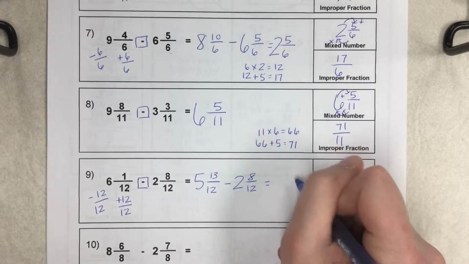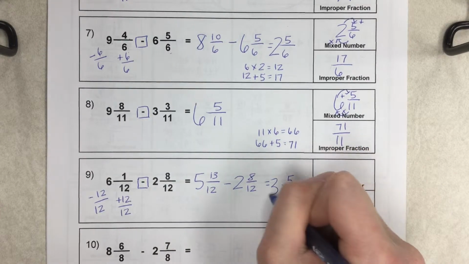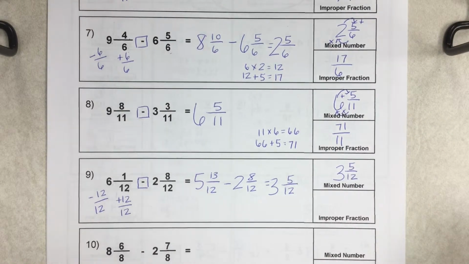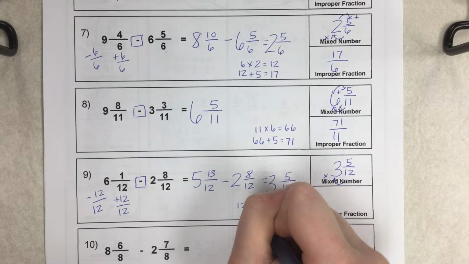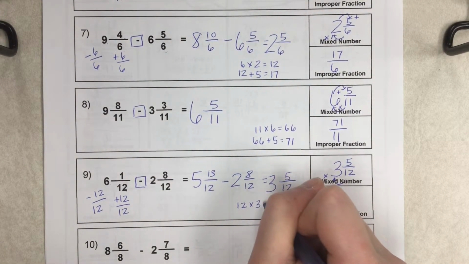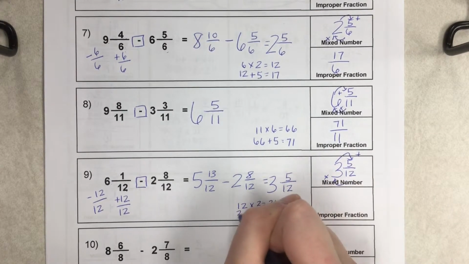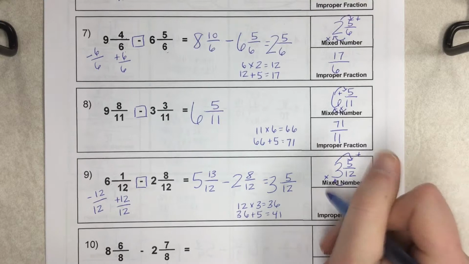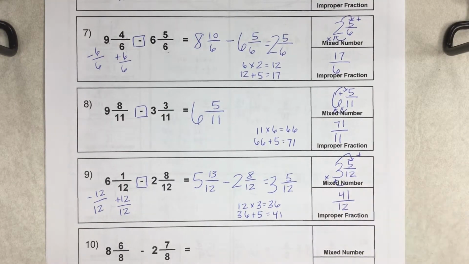Then I can subtract my fractions. 13/12 minus 8/12 equals 5/12. And 5 minus 2 equals 3 to get a mixed number of 3 and 5/12. To turn that into an improper fraction, I can multiply. 12 times 3 equals 36, and then add on to get the numerator. 36 plus 5 equals 41. And I get an improper fraction of 41. My denominator stays the same, 12, 41/12.